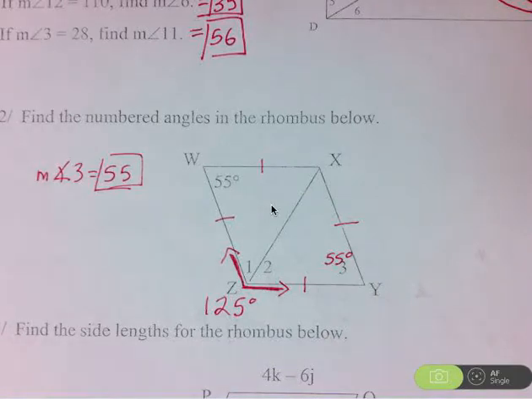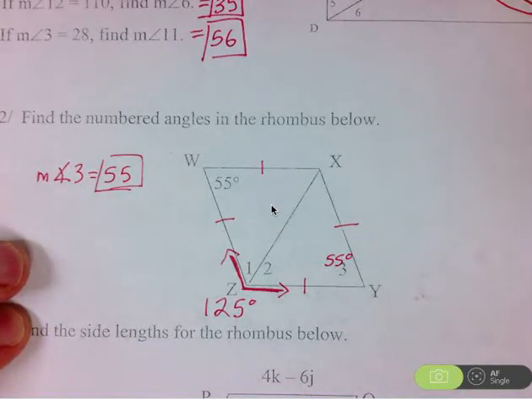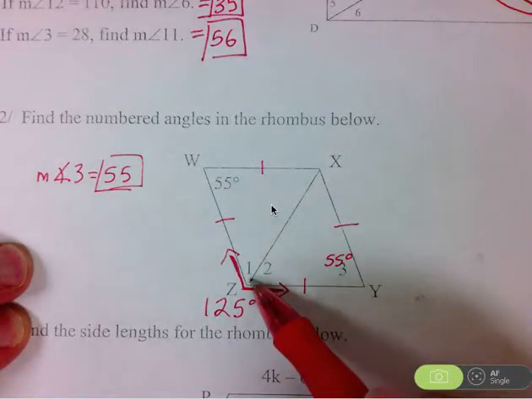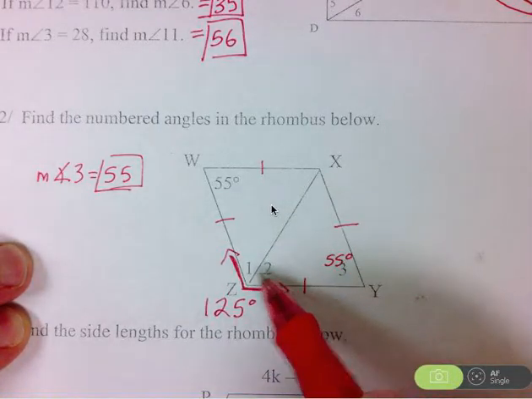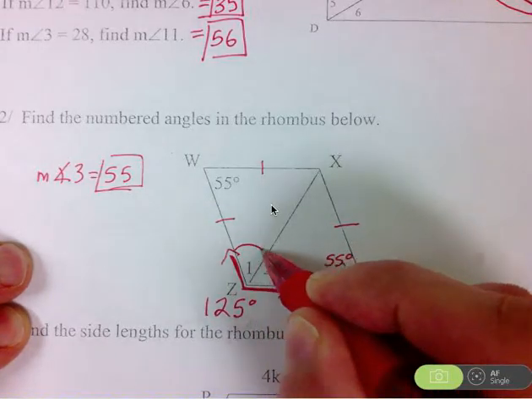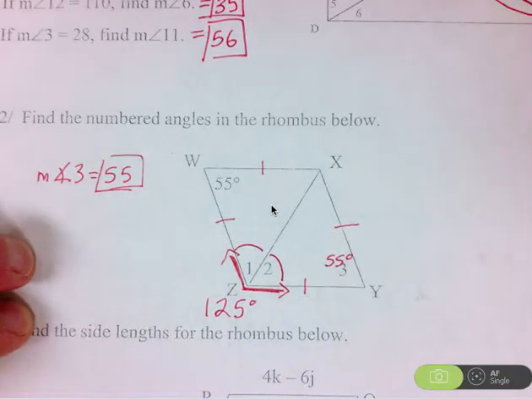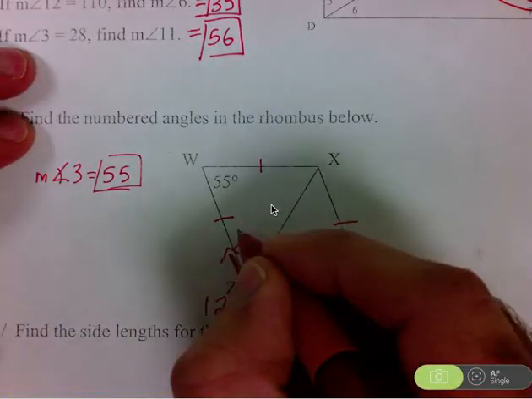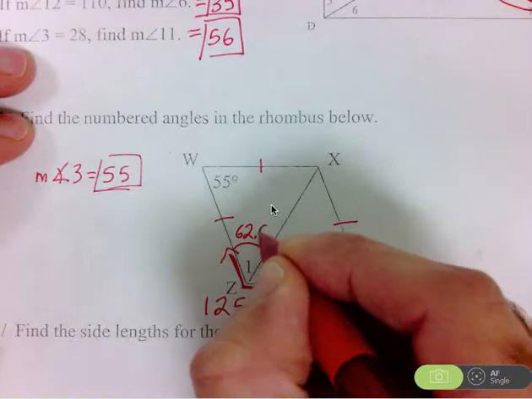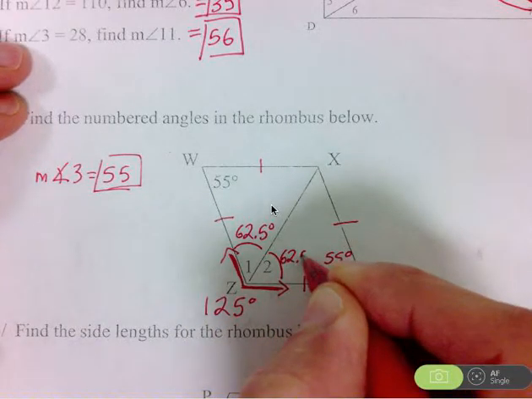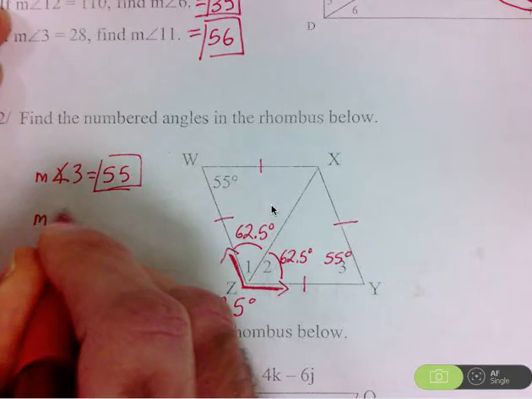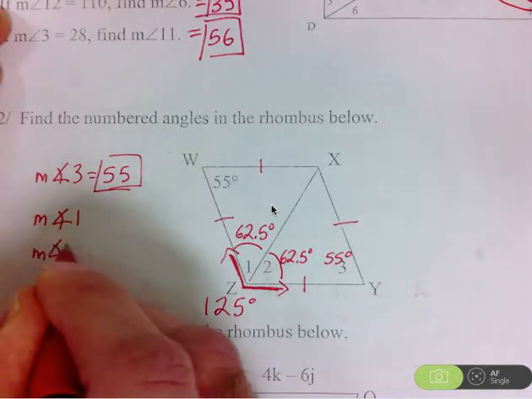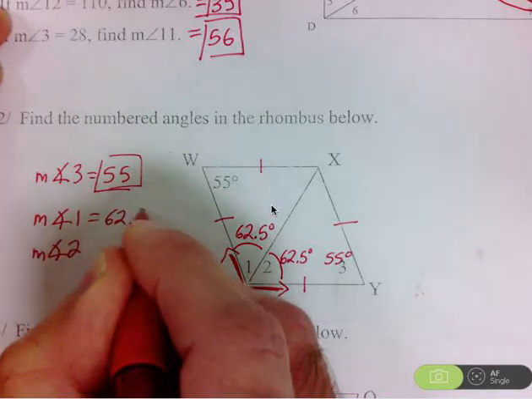Now what we have to do is use that to figure out the measures of angles 1 and 2, and we can use one of the rhombus properties that we just described. In a rhombus, this diagonal is going to bisect this angle here. So I know that angles 1 and 2 are the same, and all I need to do is take the 125 and split it in half. So half of 125 is 62.5, and we're done. That's both the measure of angle 1 and the measure of angle 2. Those are both 62.5.